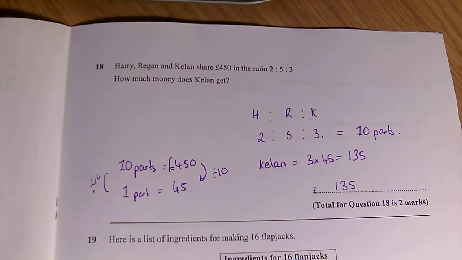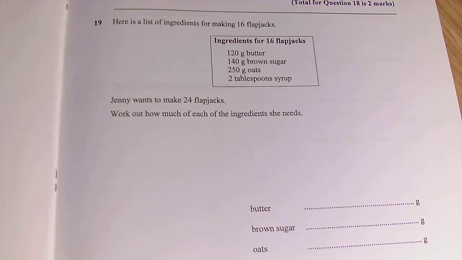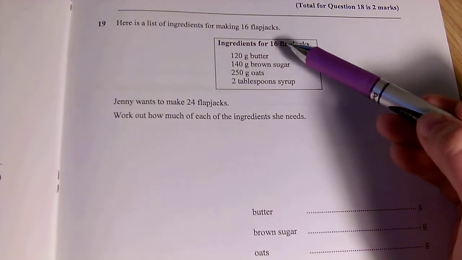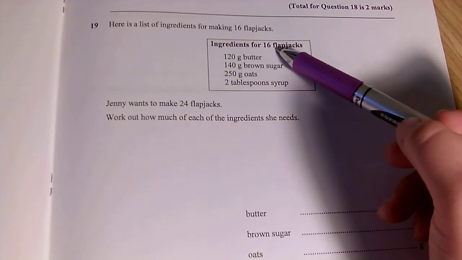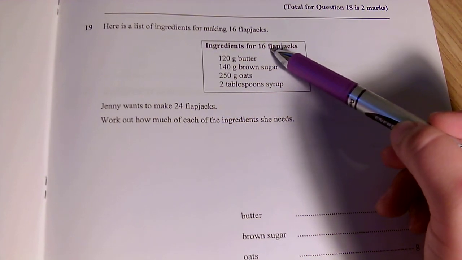2 marks. Question 19. Here is a list of ingredients for making 16 flapjacks. Jenny wants to make 24. How much of each of the ingredients does she need? Okay, now just a bit of a tip here. They're only really going to give you a multiplier of 1.5, 2 or 2.5.